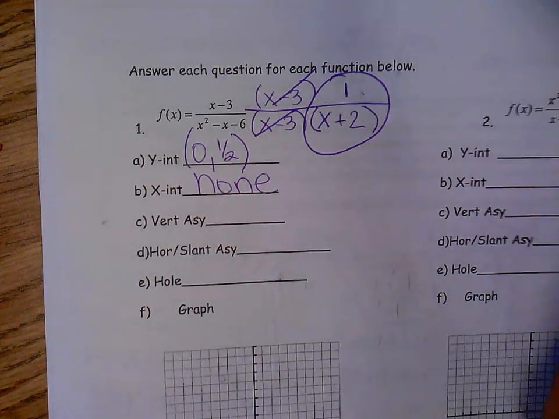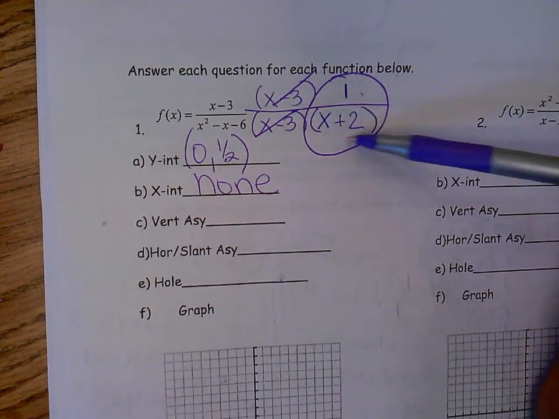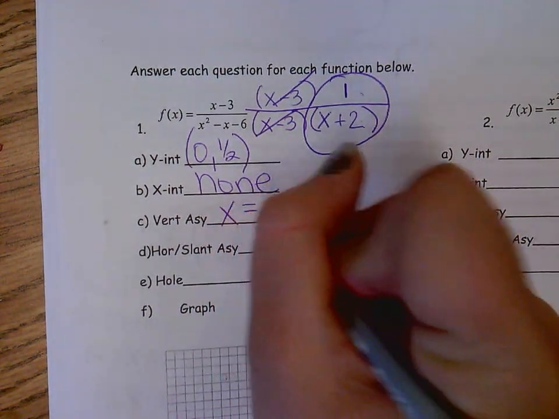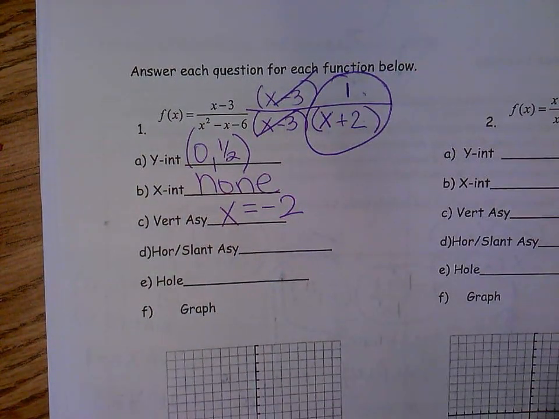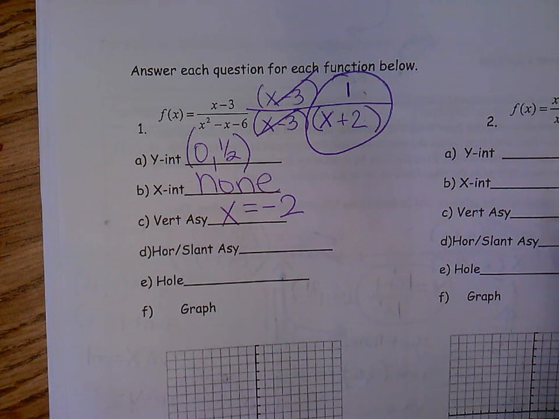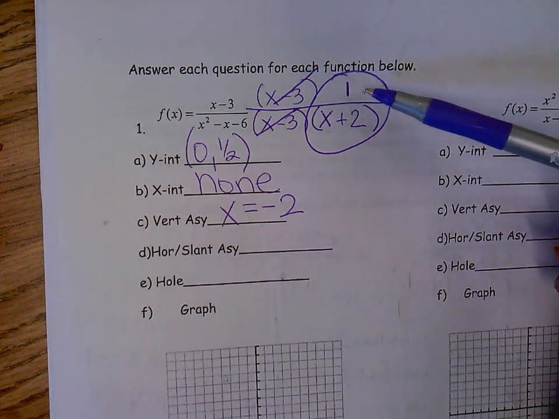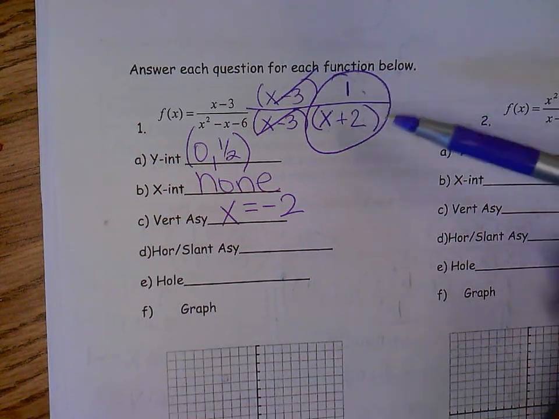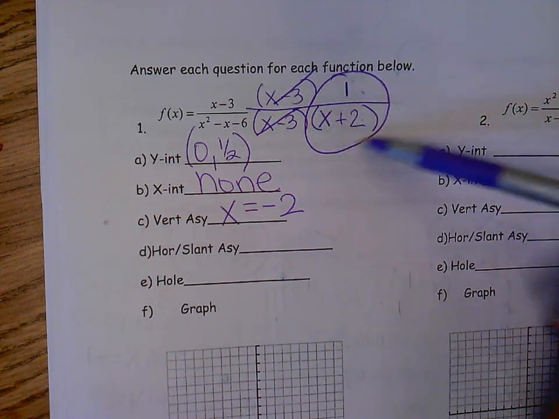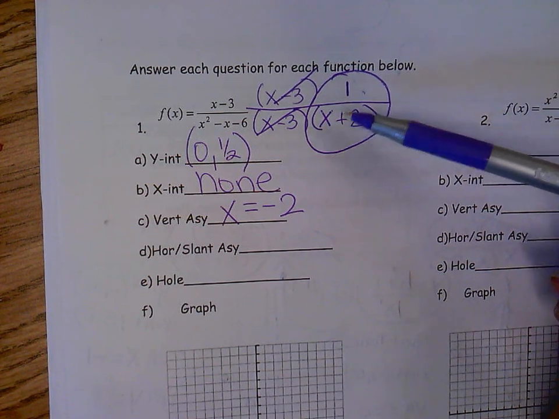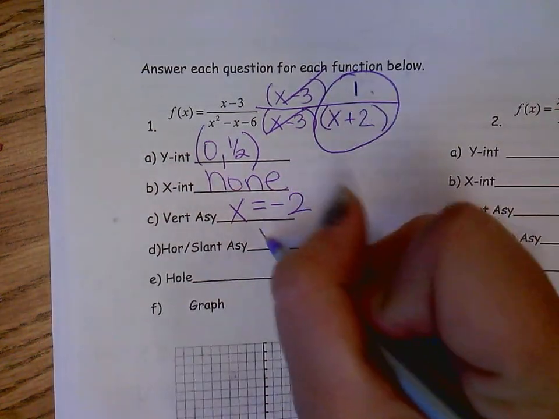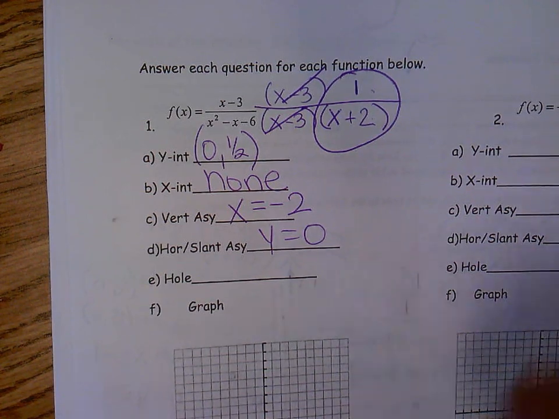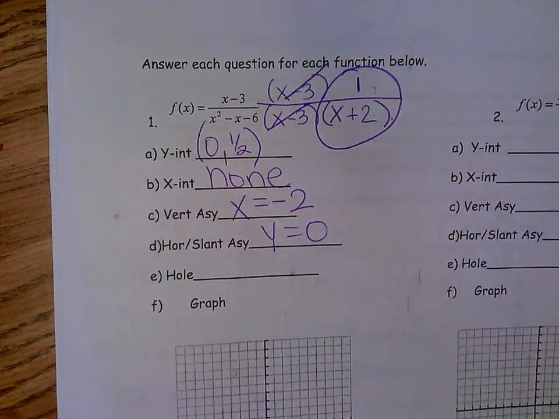Now I only look at the denominator. What will make the denominator 0 would be -2. So x equals -2 would be my vertical asymptote. Then I look at the power of the numerator, which is basically 0, right? X to the 0 power, there's no x's. And x to the first power is bigger in the denominator. So y equals 0 is what happens when your denominator grows at a faster rate, because it would be 1 divided by a very big number.